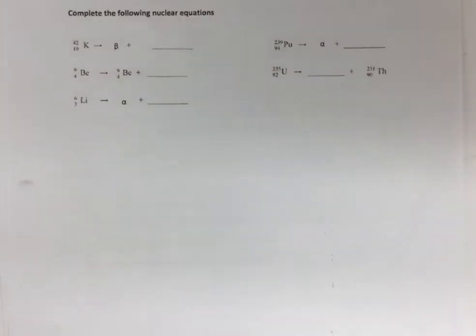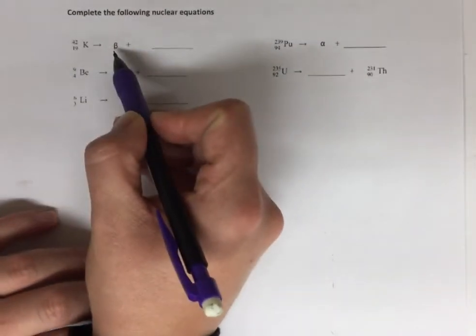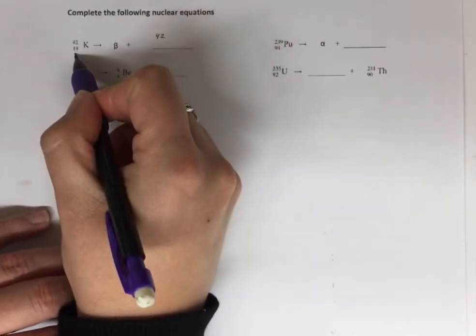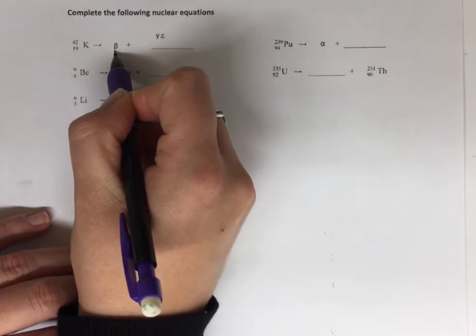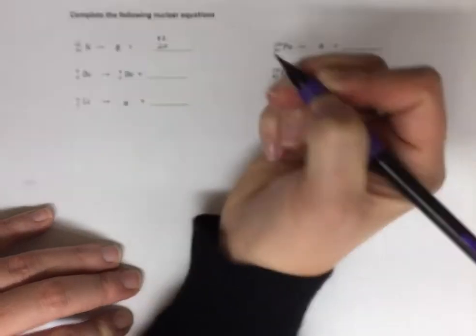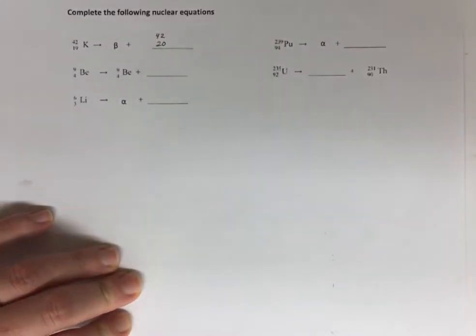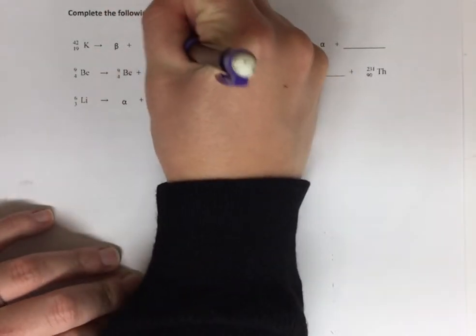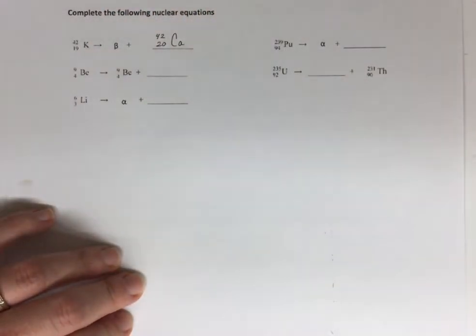For this one, you're just completing the nuclear equations. So if we have a beta decay here, then we know that our mass number is not going to change, but our atomic number is going to go up by 1 because we've left a proton behind in our nucleus. So this is going to become a 20, and number 20 on the periodic table is calcium, so you have to make sure to change it to that new element.